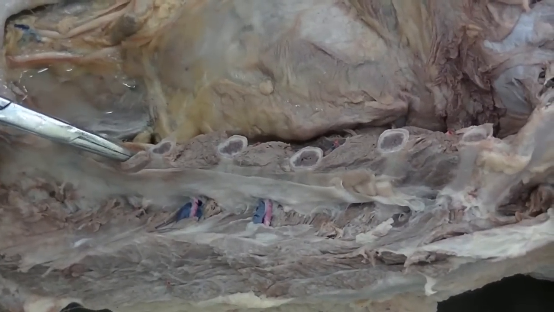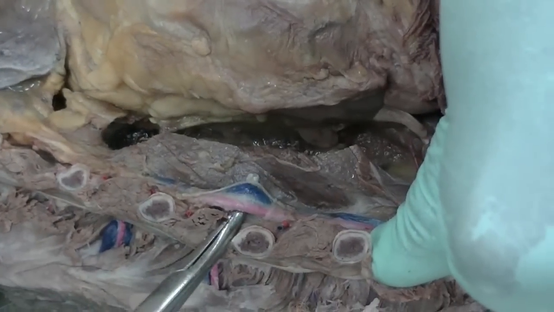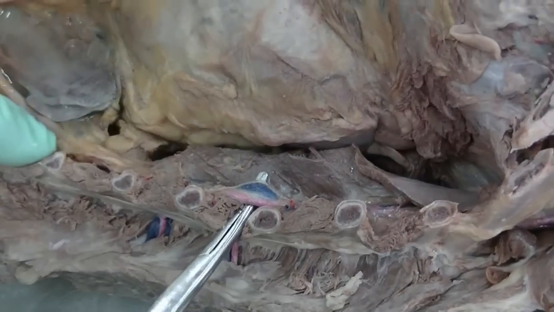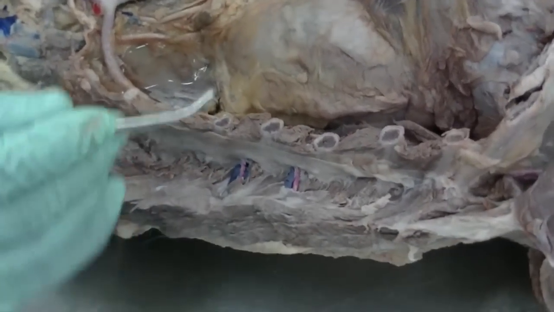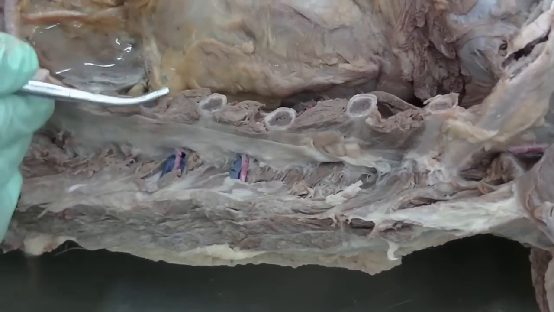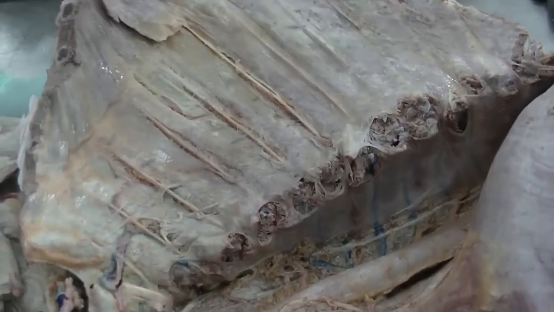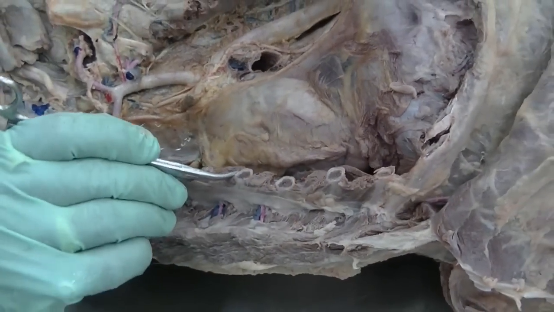We can see that blood vessel right here. Along the floor of the sternum, we have the internal thoracic artery as well as internal thoracic vein. They are running together. The internal thoracic artery then would further give off branches on the caudal surface of the rib, running along the costal cartilage first, and then it will anastomose with the dorsal intercostal artery. Those are the ventral intercostal arteries, and also we see the veins at the same point.